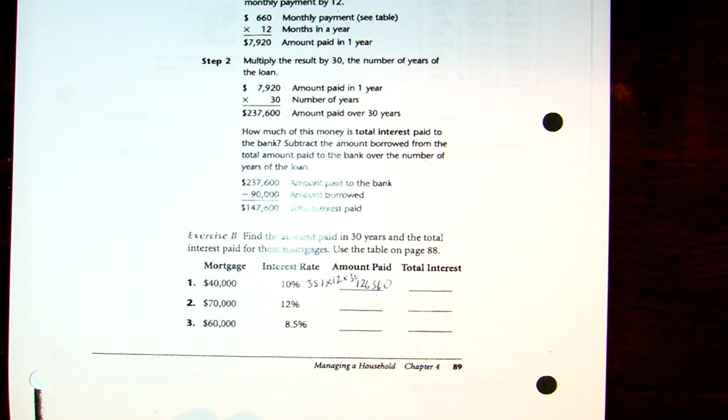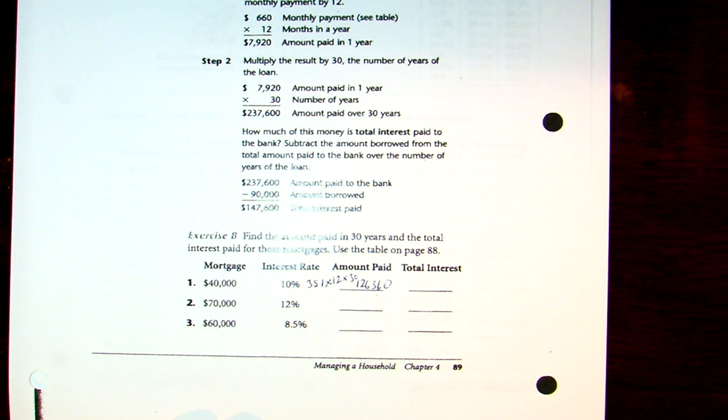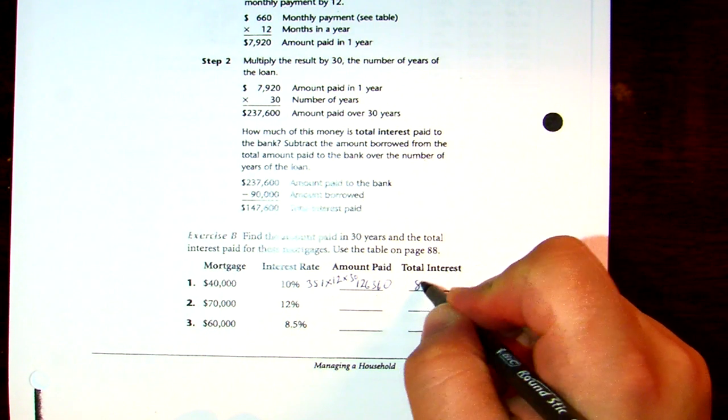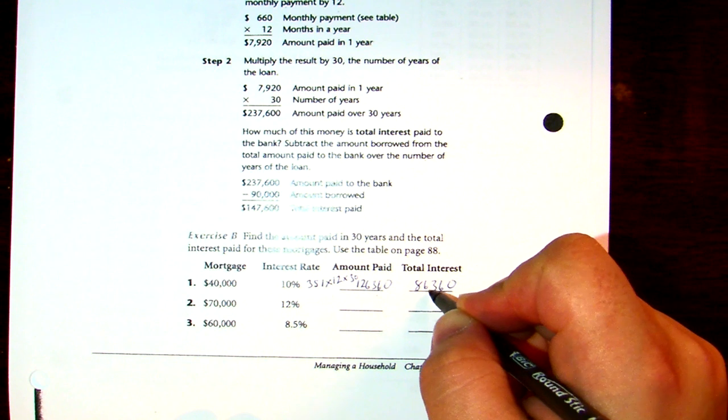So if it says find the total interest, you're going to subtract the actual mortgage from the amount paid. So it's 126,360 minus 40,000, and you're going to get 86,360. Okay, that makes sense.